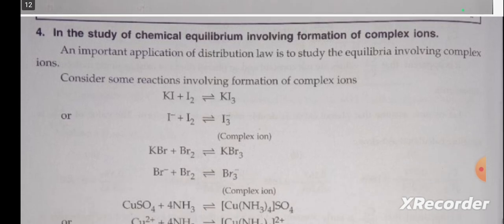In the study of chemical equilibrium involving formation of complex ions, an important application of the distribution law is to study the equilibrium of the complex. Consider some reaction involving formation of complex ions.